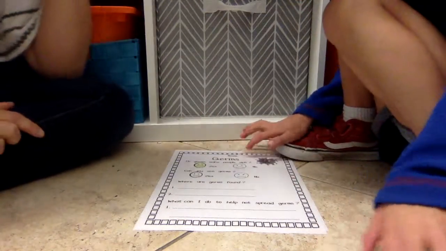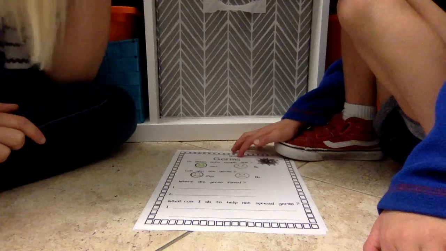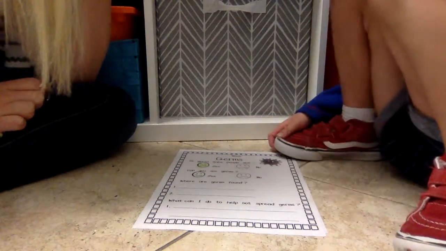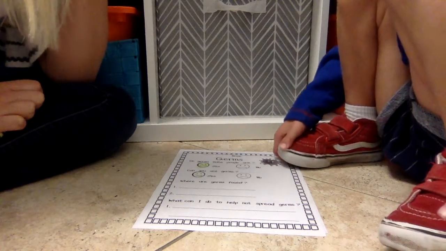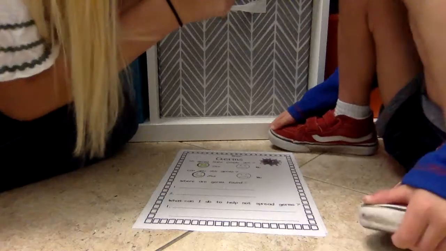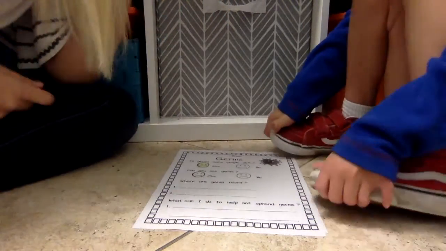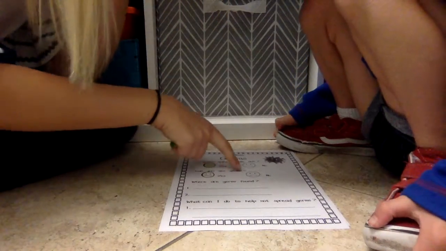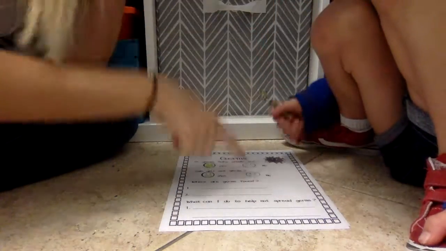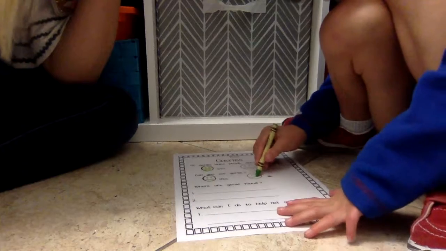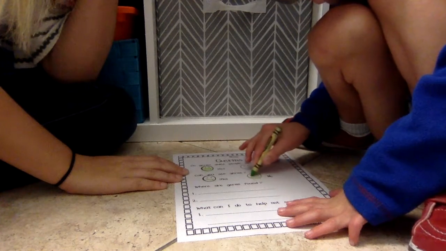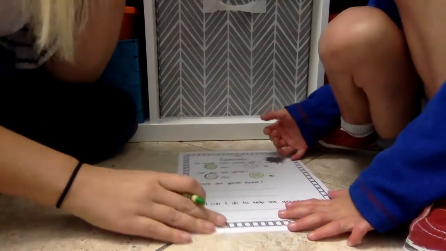Beautiful. Germs are so tiny that we can't even see them with our eyes. Do you know who can see them? Scientists can see them if they use microscopes, because they're so super, super tiny that we cannot see them with our eyes. So can you see germs? No, we cannot. So let's color in our no face. I'm done. Good. All right.